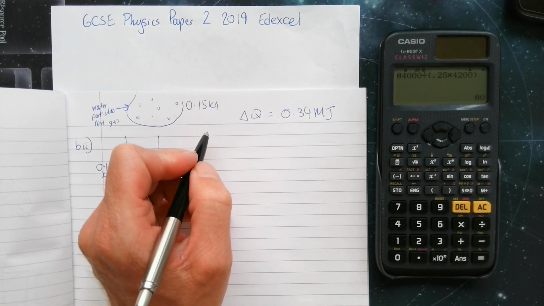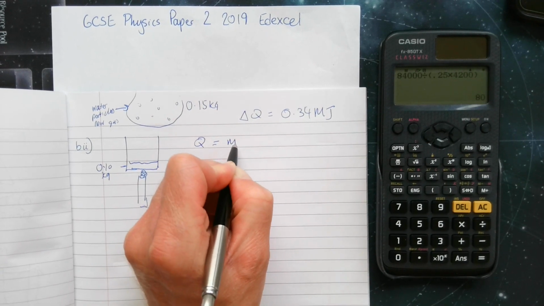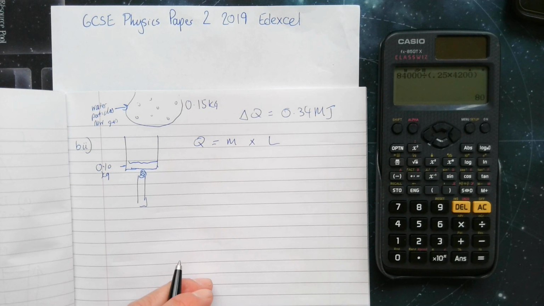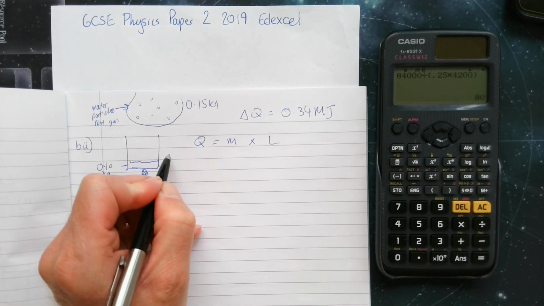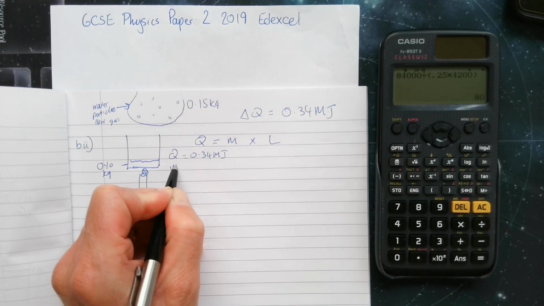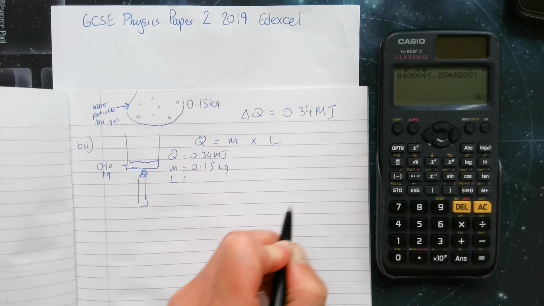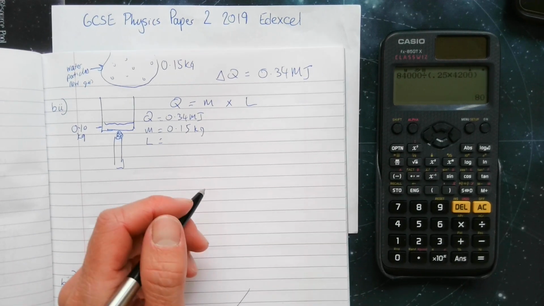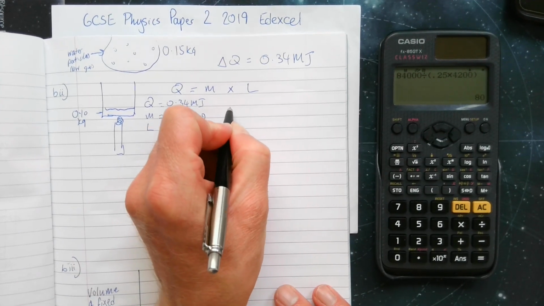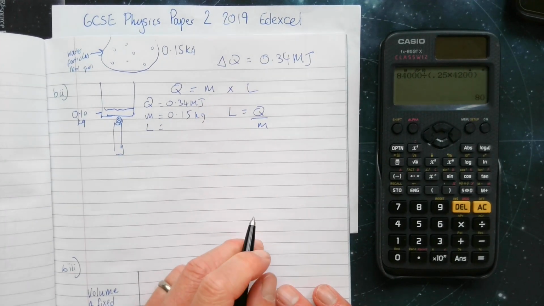So our equation, again from the list, whatever year you're doing it, is that the energy required to do that is the mass times the specific latent heat of vaporization. All right, so again, let's write down what we've got and what we need. Q is 0.34 MJ, and again we'll talk about that in a second. Mass is 0.15 that was turned into steam, and we're trying to work out L. Okay, so let's rearrange the equation to make L the subject. So L is going to equal Q over m.